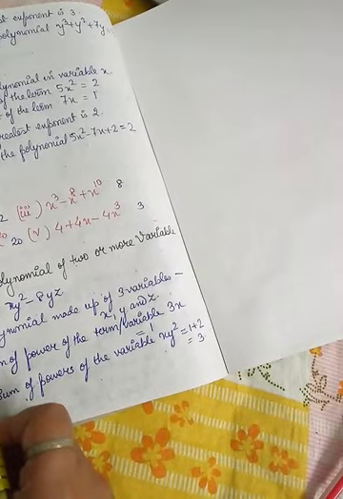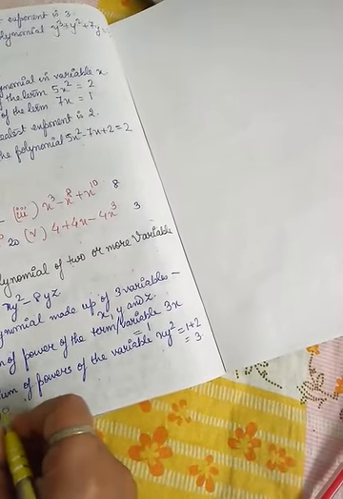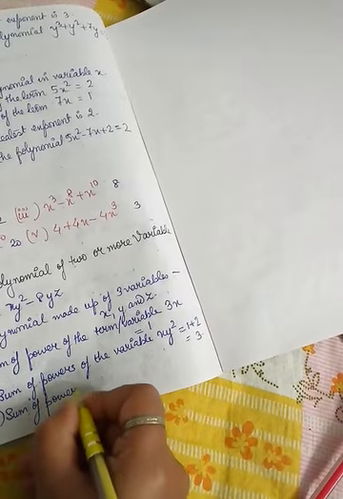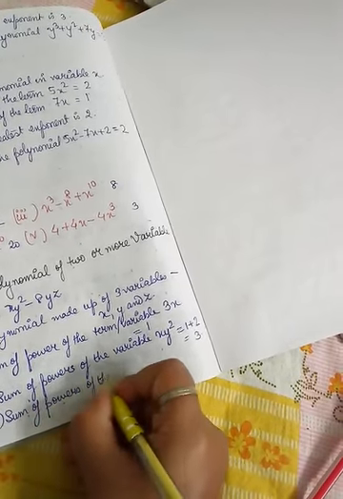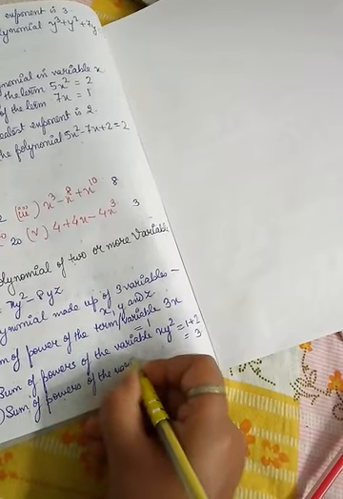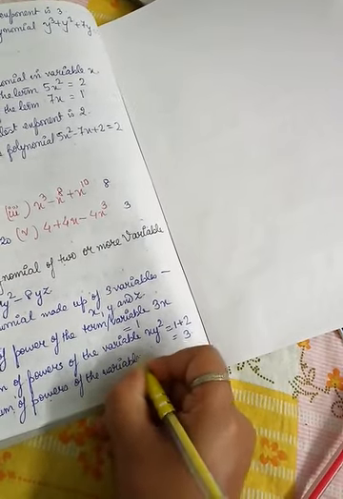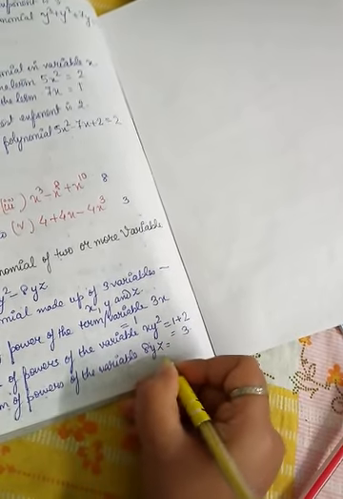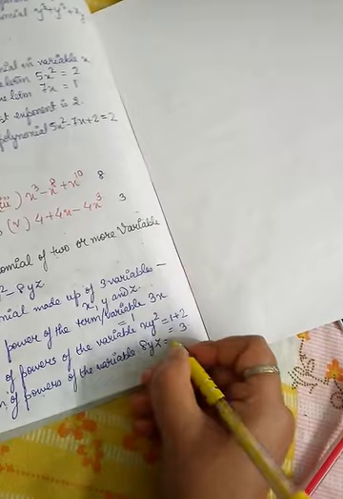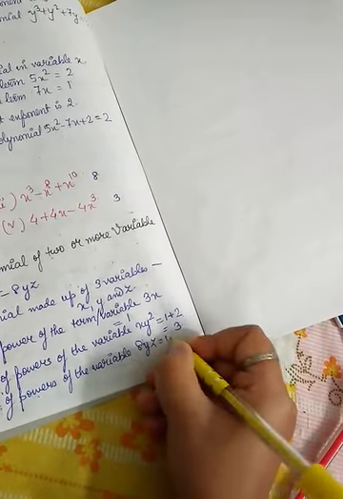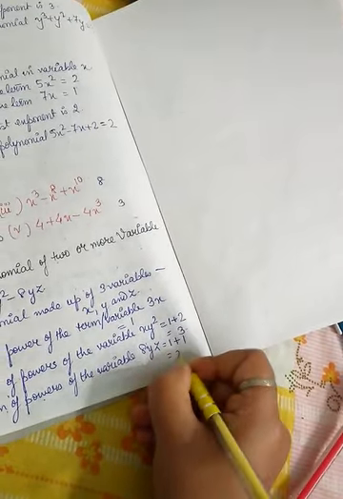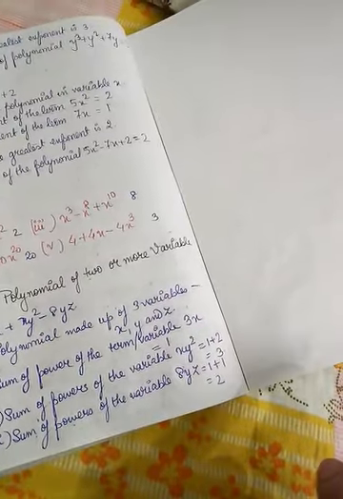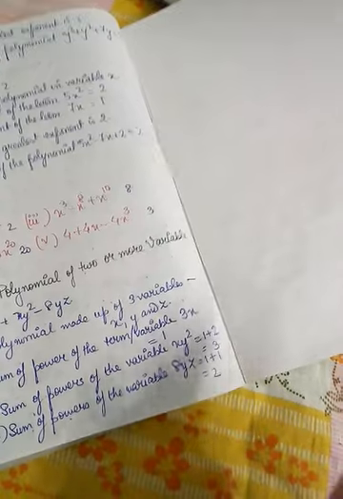Next, sum of powers of 8yz. So y has power 1 and z has power 1, so we will add up the powers of the variables of the term.